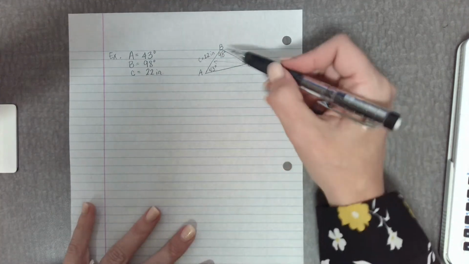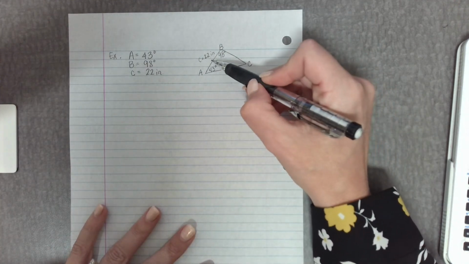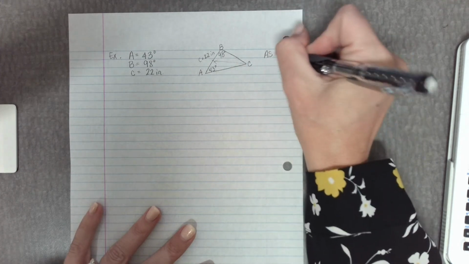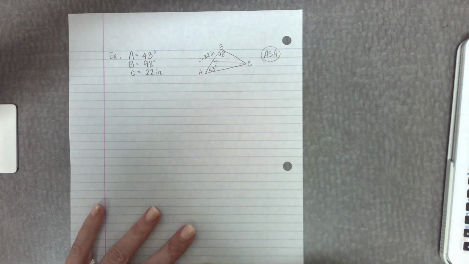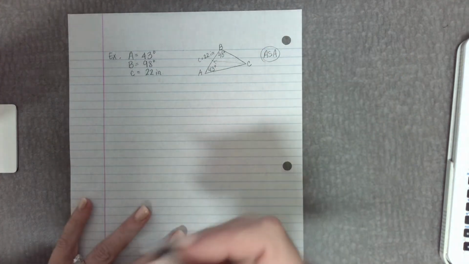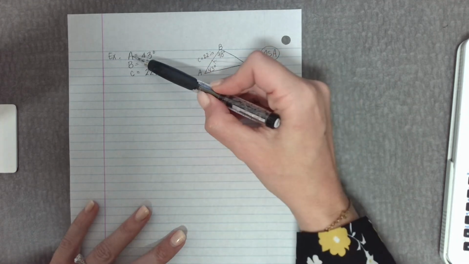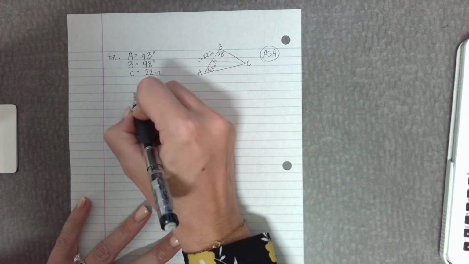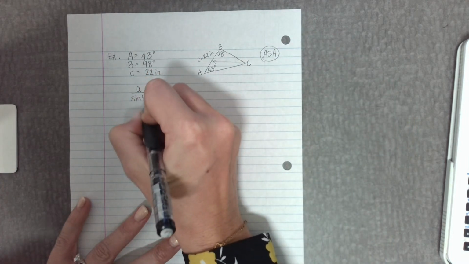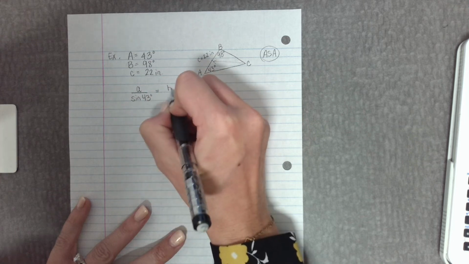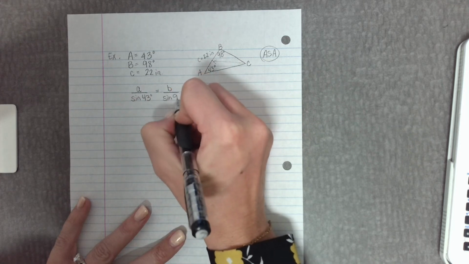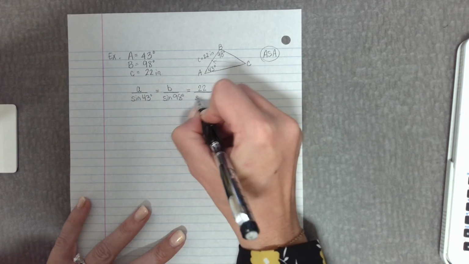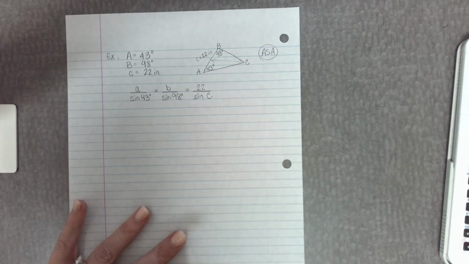Okay, in this problem, you have two angles again, but this time the side that you're given is directly between the two angles. So this is an angle side angle triangle. Angle side angle. Okay, so this time if you set up the law of sines, we actually have something from each fraction. We have something from our A fraction, B fraction, and C fraction. So it looks like this. Side A over sine 43, side B over sine 98, and then 22 for side C over sine angle C, which we don't know.